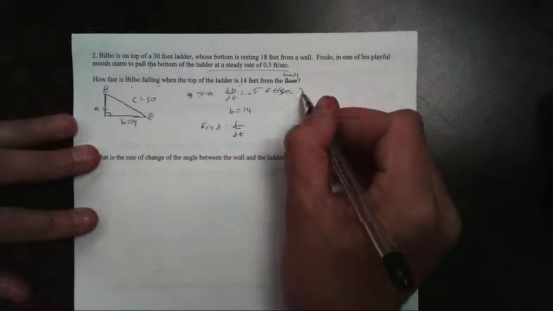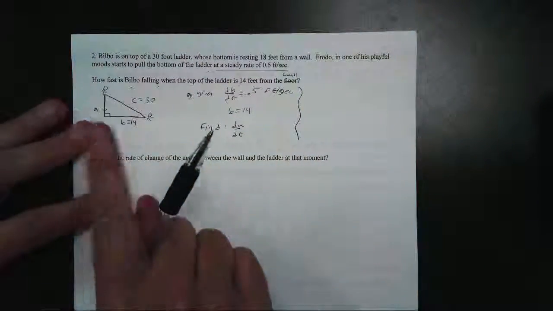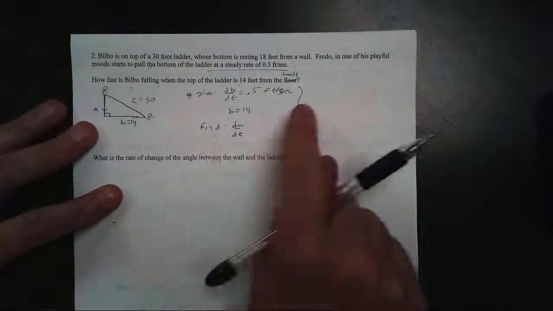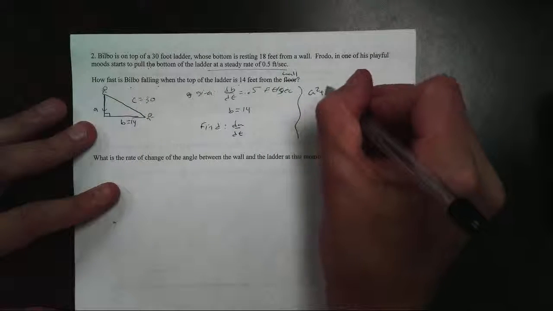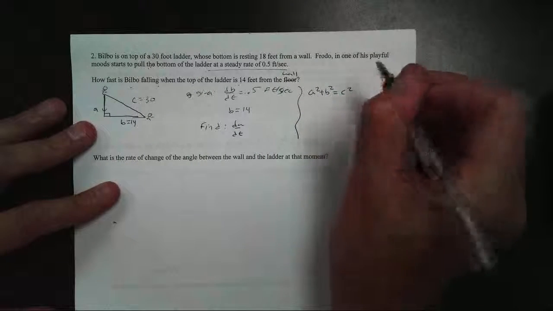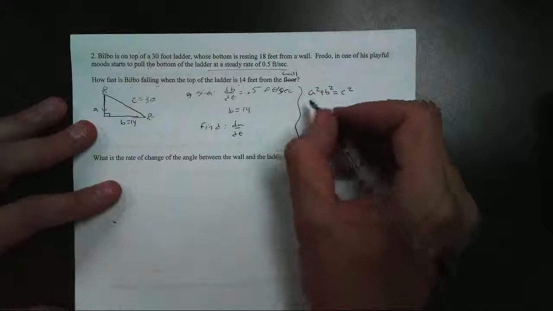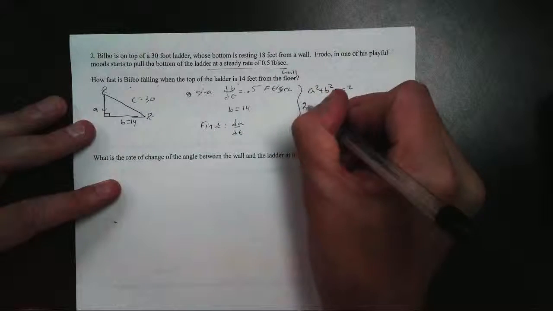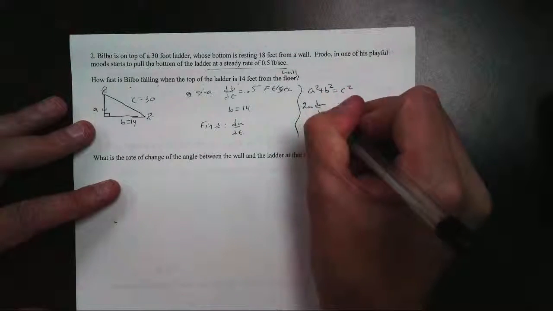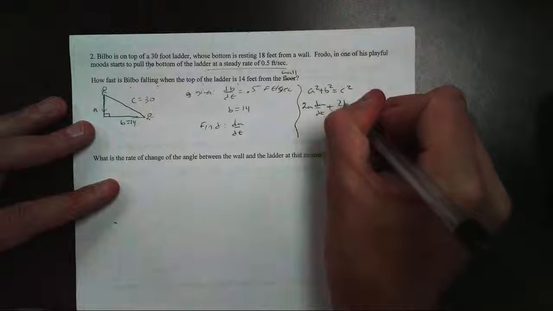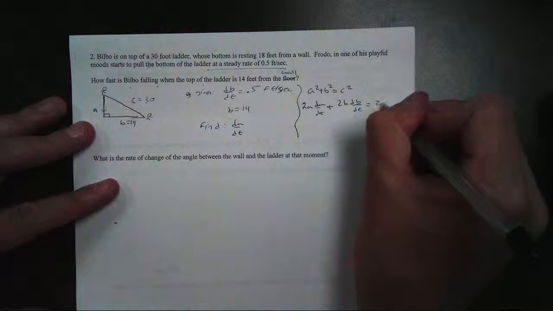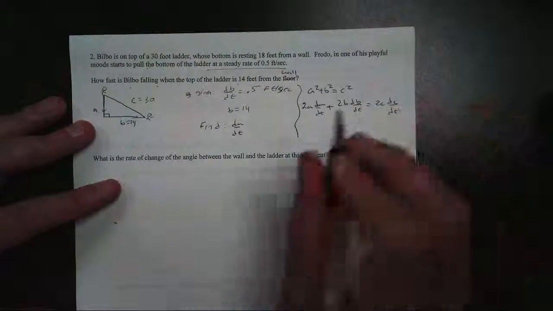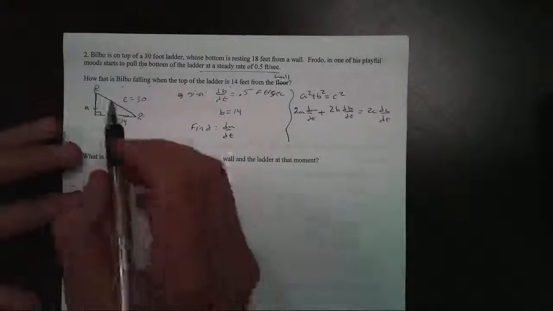I need to come up now with an equation that explains all of it. Take a look. Graph, given, find, now my equation. And of course, this is an easy one. Pythagorean: a squared plus b squared equals c squared. And I take the derivative. So I get now 2a dA/dt plus 2b dB/dt equals 2c dC/dt. And I have everything except for a.